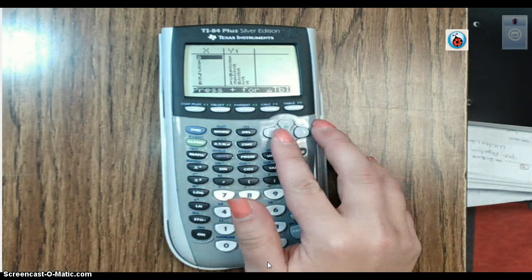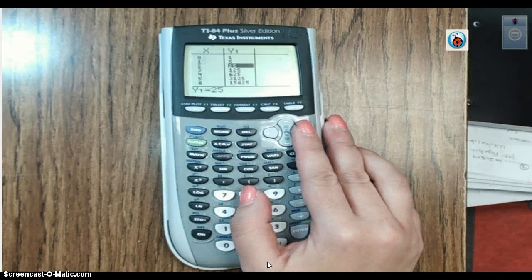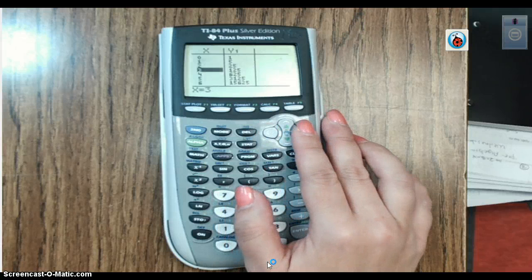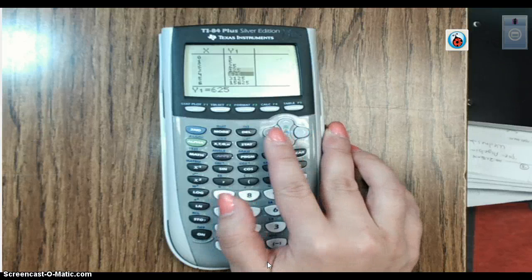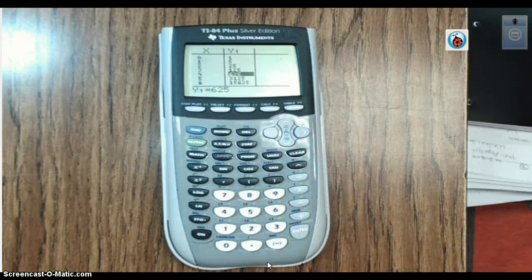So if we go to 2, we also find that y was 25. We go to x equals 3, we also find that y was 125. And if we go to 4, we also find that y was 625.